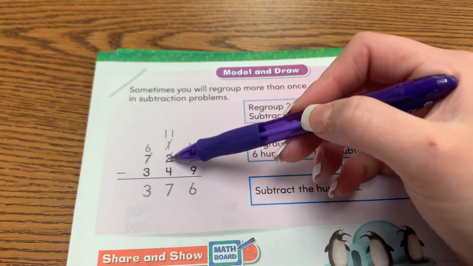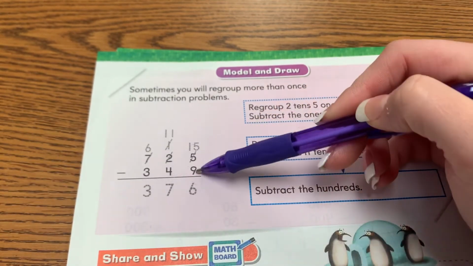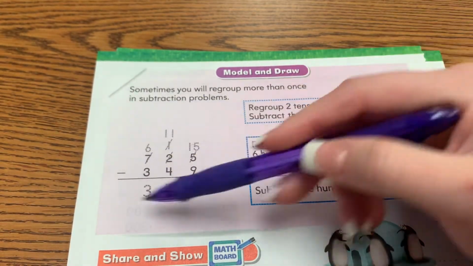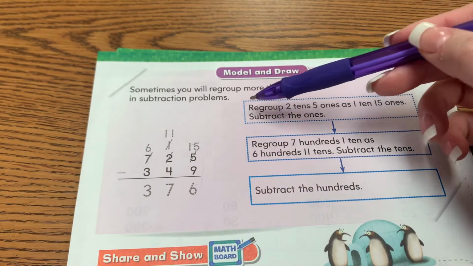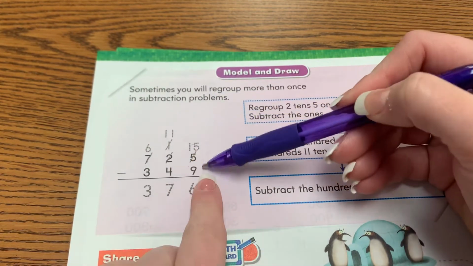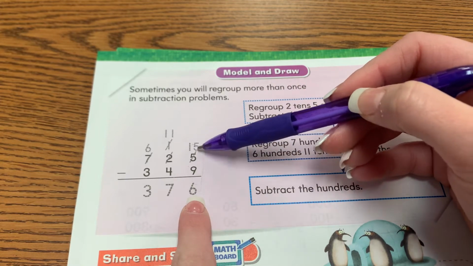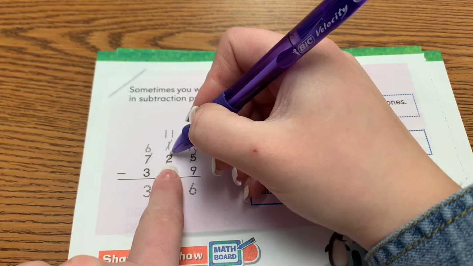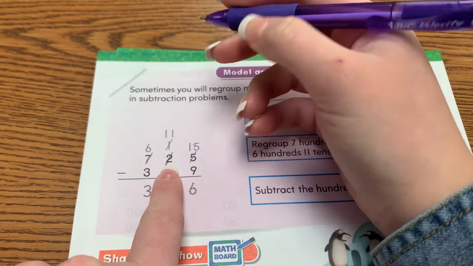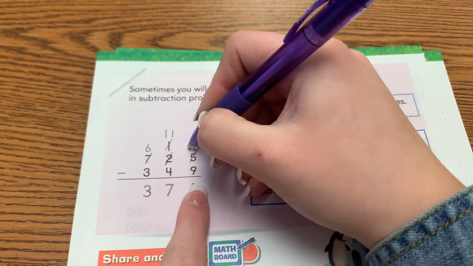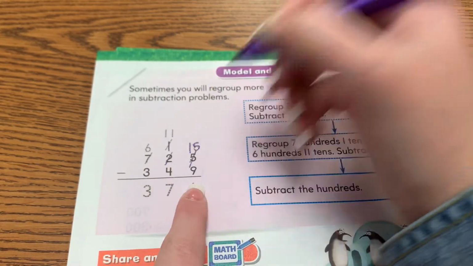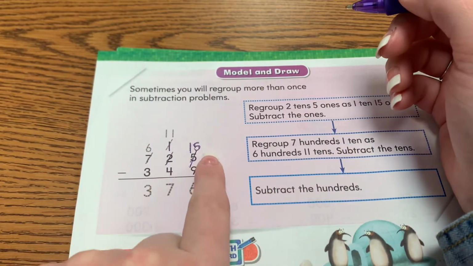We have 725 minus 349. They give you this example problem. We always start with the ones. There's more on the floor, so we have to go next door and get 10 more. Whenever this happens, this becomes a 1, and this becomes a 15, because we take one away and put it over here.